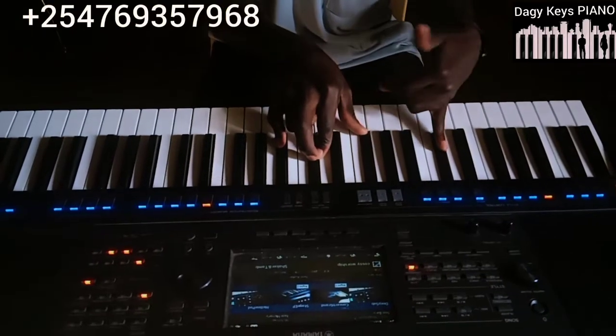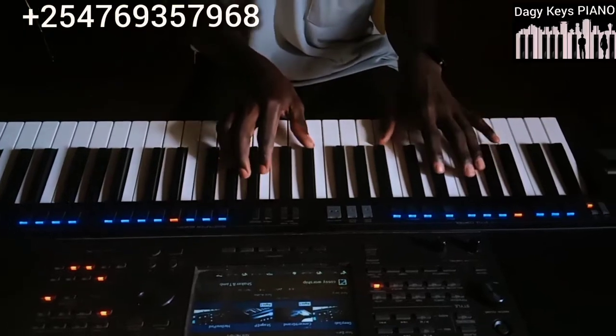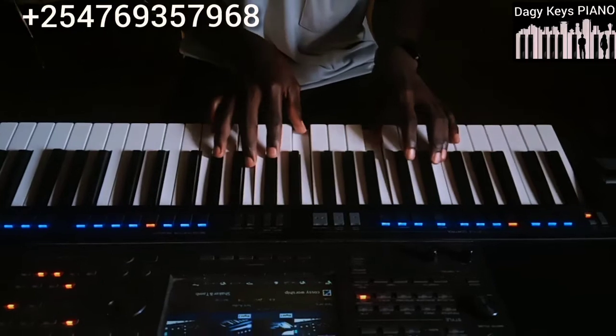I hope you hear that sound. It's very distinct as compared to someone who is playing this one, which is very common, but now we are doing this.